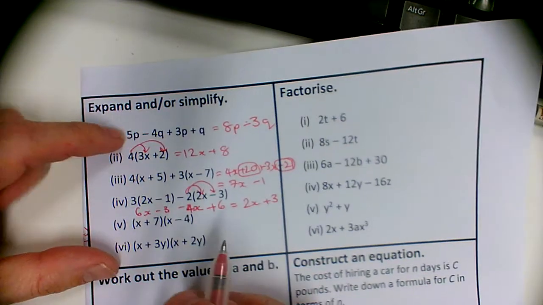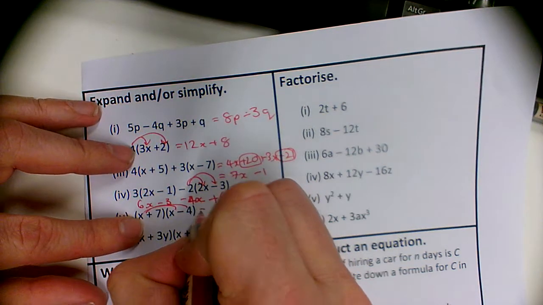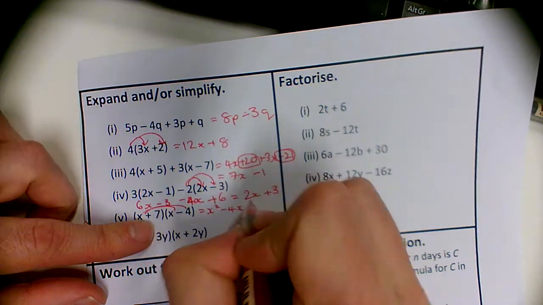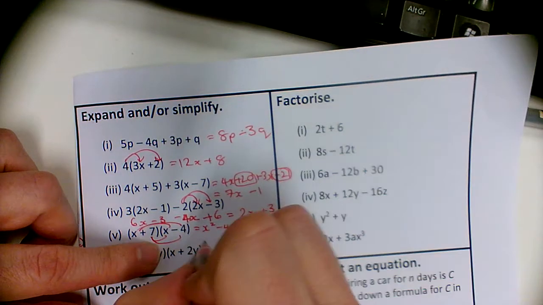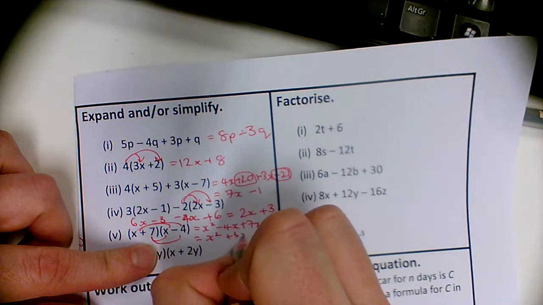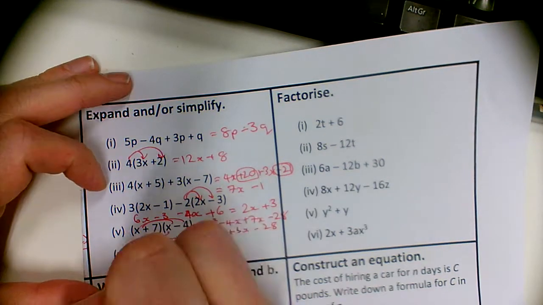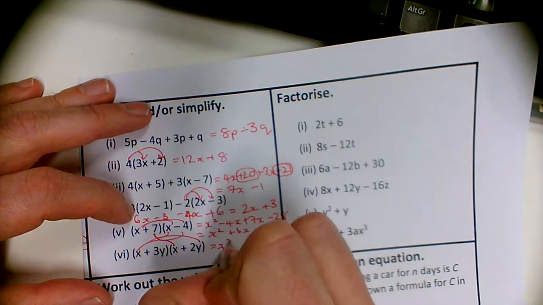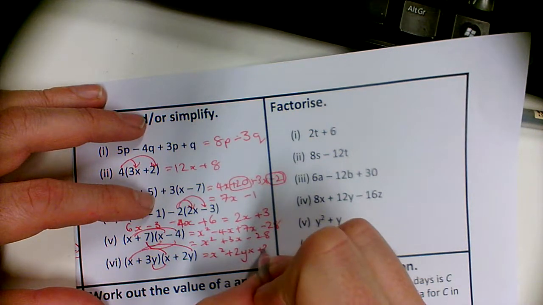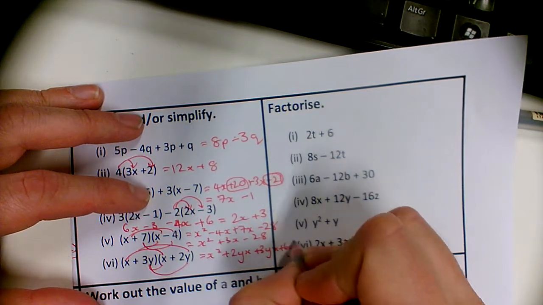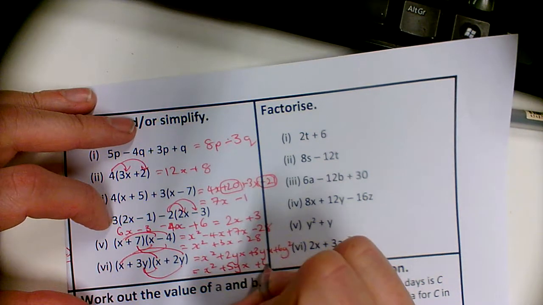This is expanding a double bracket, so we can use those arrows. So x times x is x squared, x times minus 4 is minus 4x, plus 7x minus 28. And then collecting the terms in the middle together gives us that. And this one looks really confusing, but it's not. It's very similar. So x times x is x squared, x times 2y is 2yx. That's plus 3yx plus 6y squared, and collecting the middle terms together gives us x squared plus 5yx plus 6y squared.